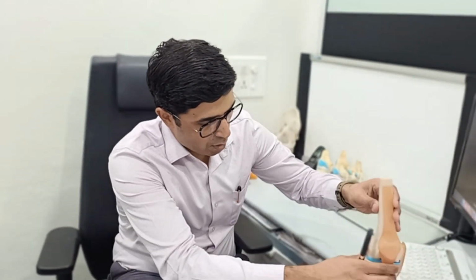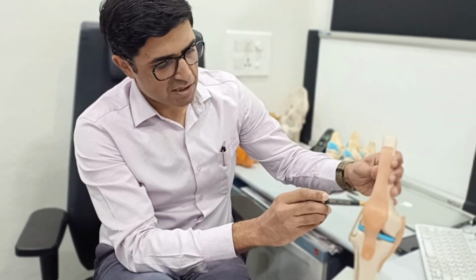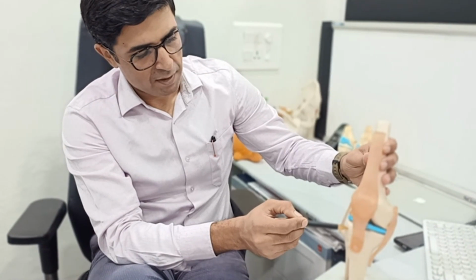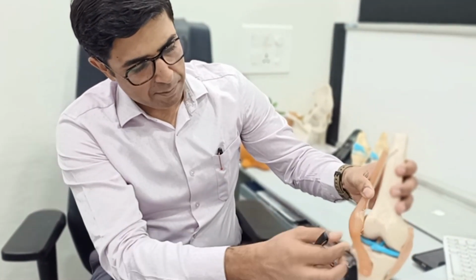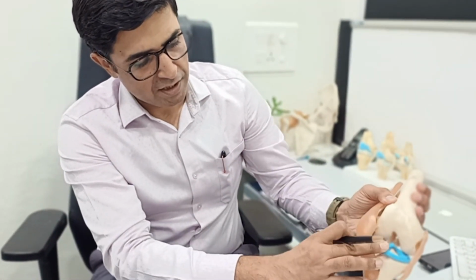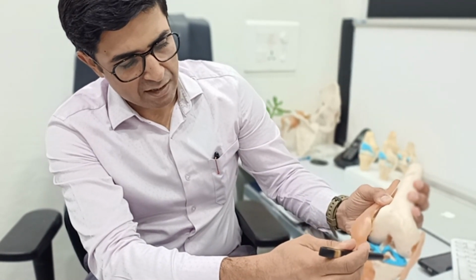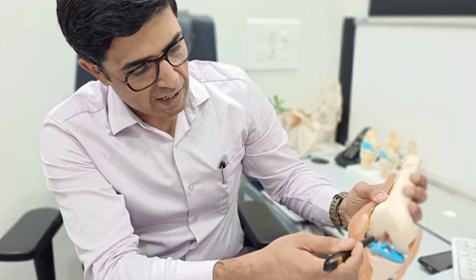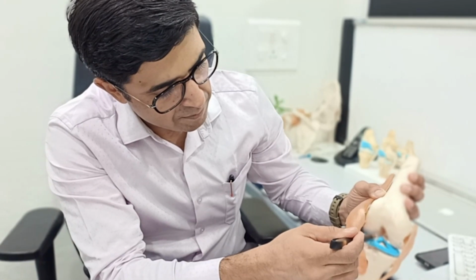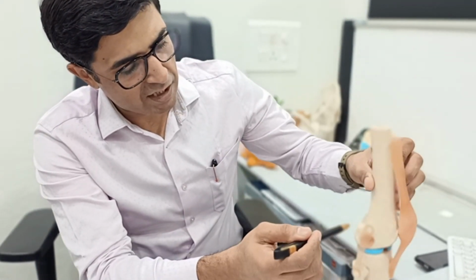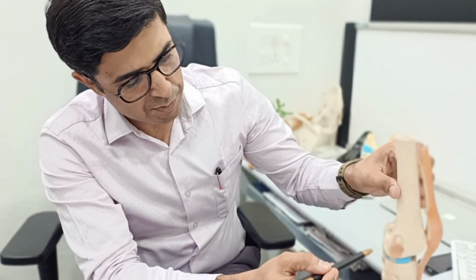I'll show you an ACL on a model. So this is the knee joint, this is the femur bone, this is the tibia bone. If we put aside the patella, this is inside of the knee. These are two meniscus which act as shock absorber inside the knee, and this is the ACL ligament. Another ligament is behind, which is the PCL. These both ligaments act synchronously and provide stability to the knee to prevent the knee moving from front to back and from rotating side to side.